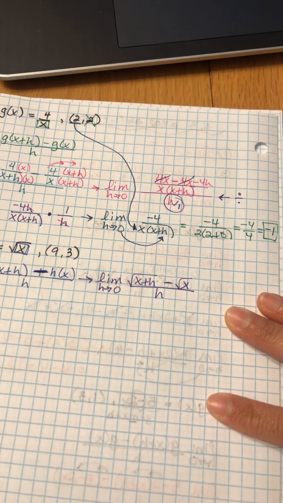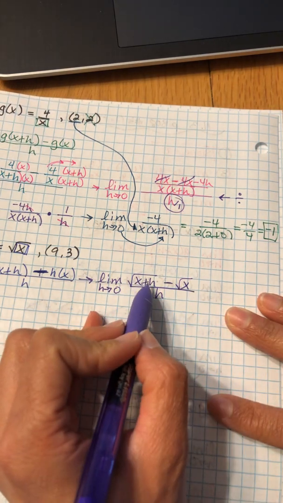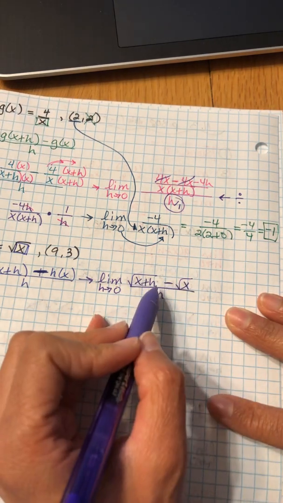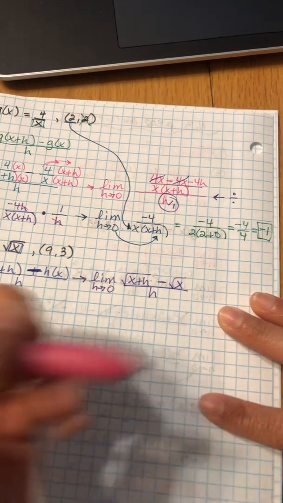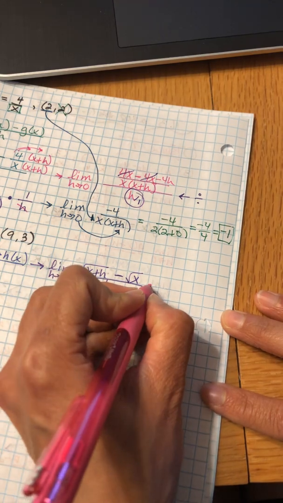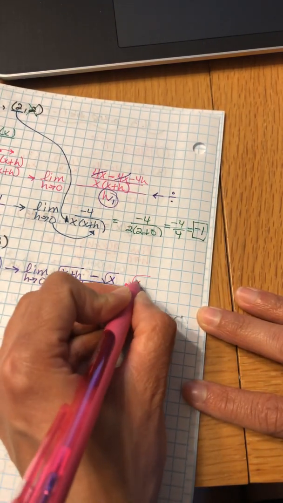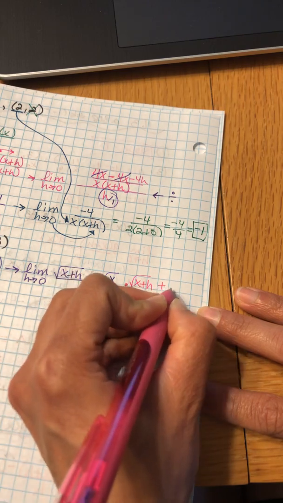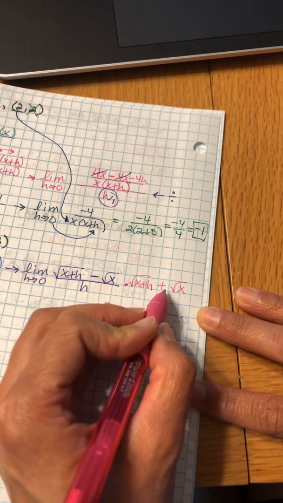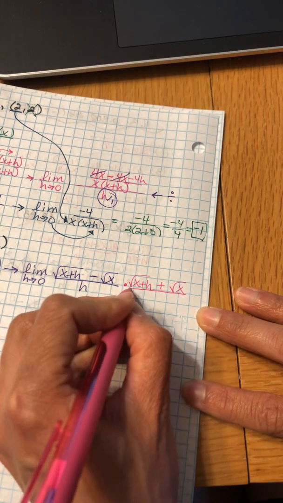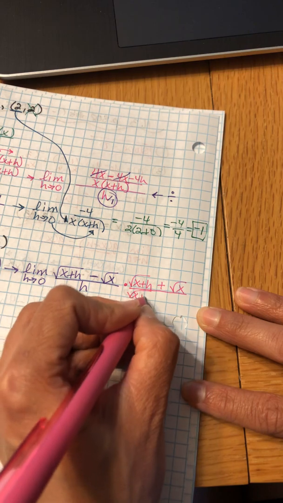Okay, so remember we're going to need to get this h to cancel. So we're going to have to rationalize, or reverse rationalize is what Mrs. Ardito called it, that numerator. So we need to multiply by its conjugate. The conjugate of that numerator would be the square root of x plus h plus the square root of x. The only thing that's different is the sign in between. That's the only thing that changes to make something its conjugate. But whatever we do to the top, we must do to the bottom.